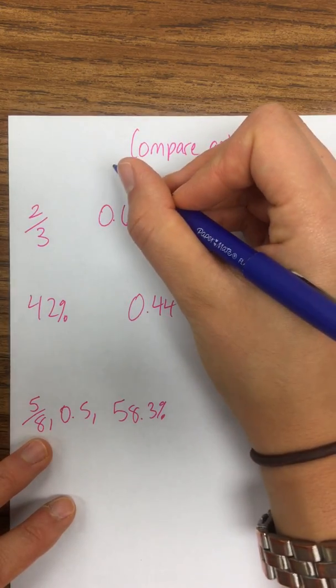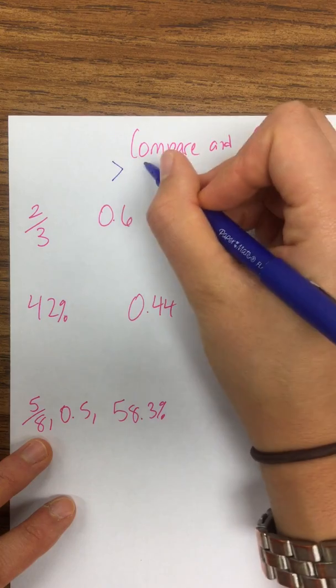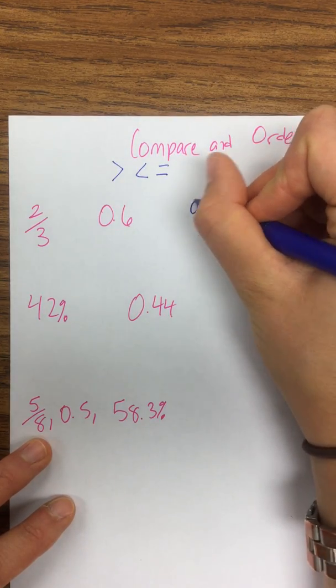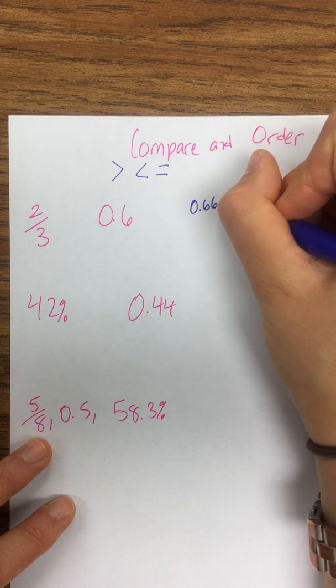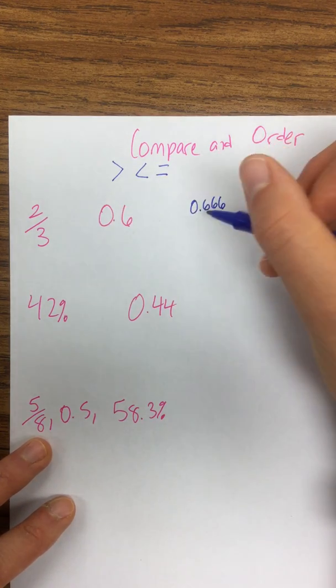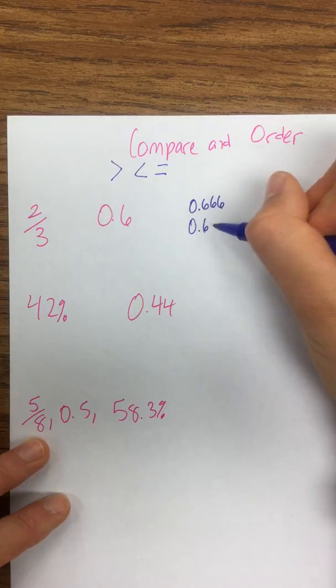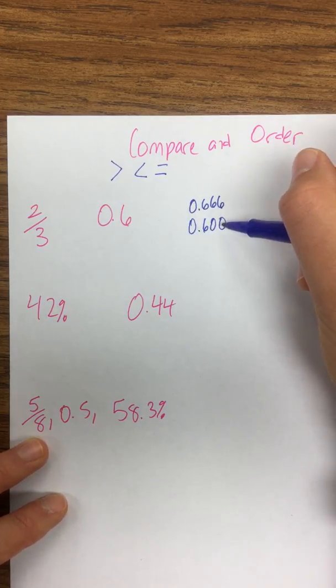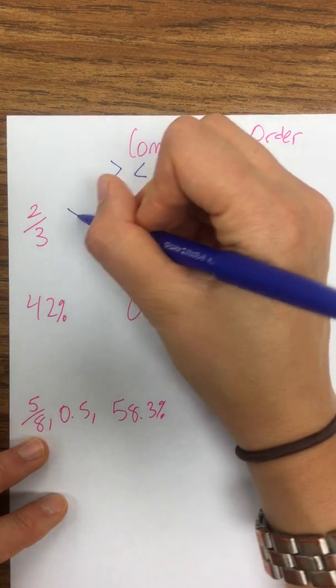So when I want to compare 2/3 and 6/10 using greater than, less than, or equal to, I would change them both to decimals. 2/3 is 0.6 repeating, so I'm going to add a few sixes and put 6/10 underneath of that. Fill in the spots with zeros, and I know that 666 is greater than 600.